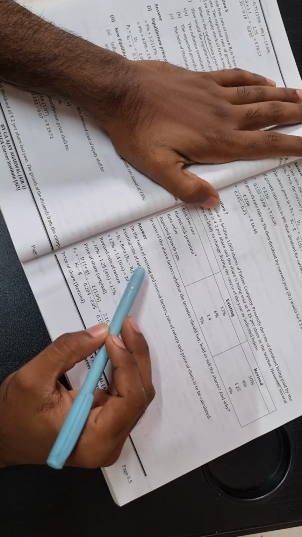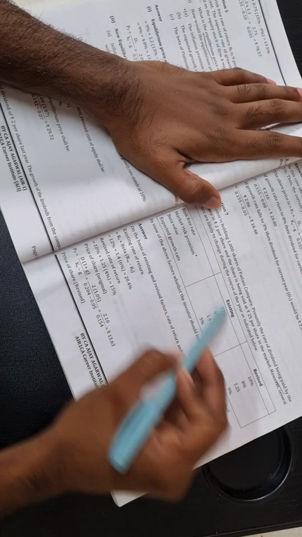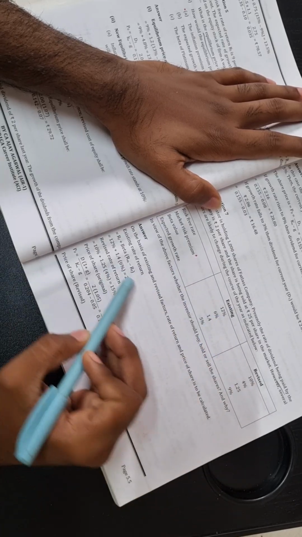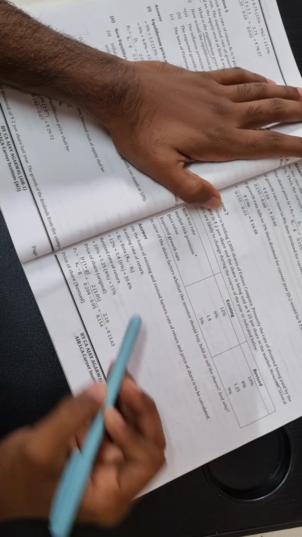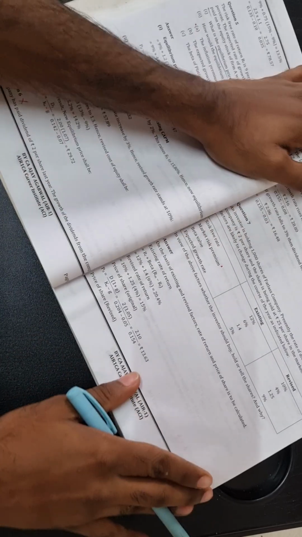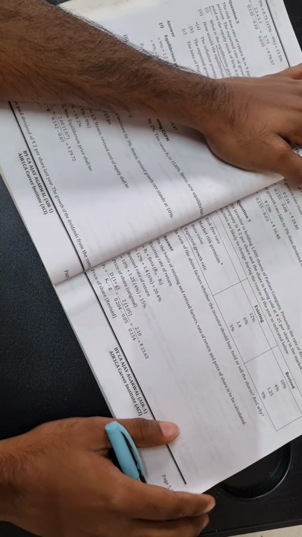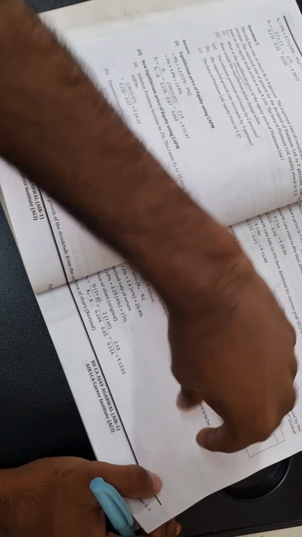In the existing case, RF plus beta into RM minus RF. RM minus RF is already given here. So 6% into 1.4 plus 12% is equal to this rate. Here we have found the existing one. The revised one we can do simultaneously on the side. How will we do it?